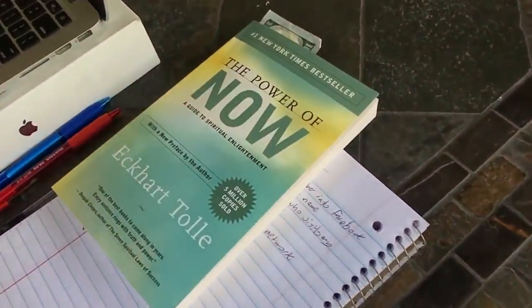I know I'm shirtless right now. Excuse me. It's pretty hot out here in Boise, Idaho, like 80 degrees, so I just hang out here, get some work done, reading. This book right now, Power of Now by Eckhart Tolle. Really good stuff.